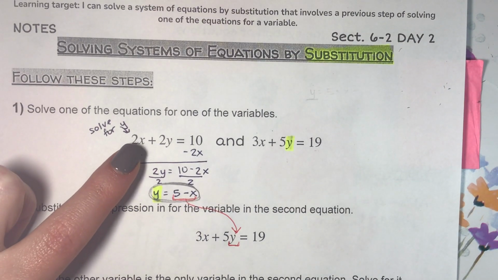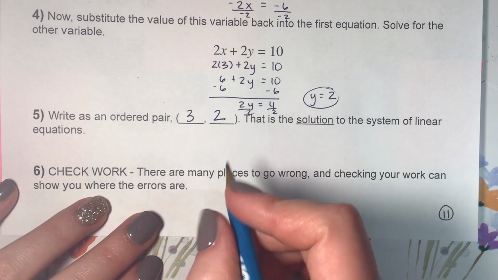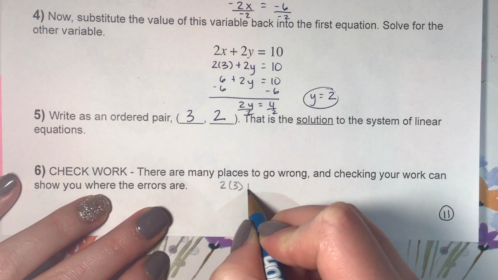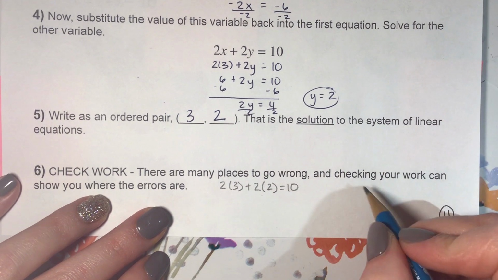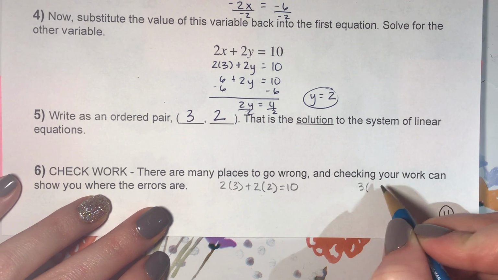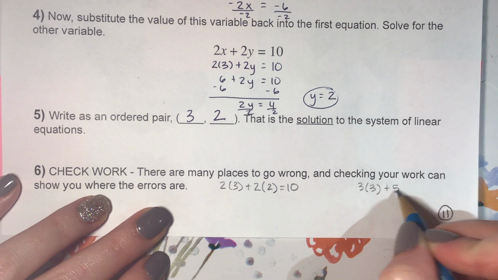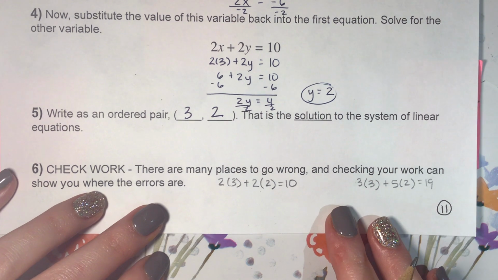So I'm just rewriting these expressions real fast down here for us. I have 2 times x, which is 3, plus 2 times y, which is 2, is equal to 10. And I have 3 times 3 plus 5 times y, which is 2, is equal to 19. Let's check and make sure that's correct.